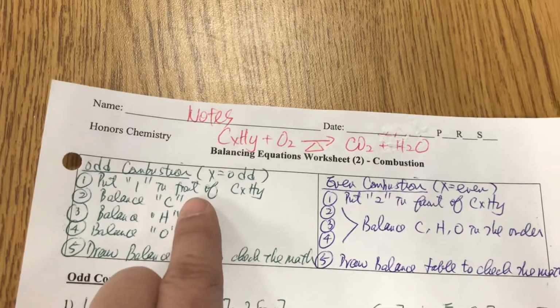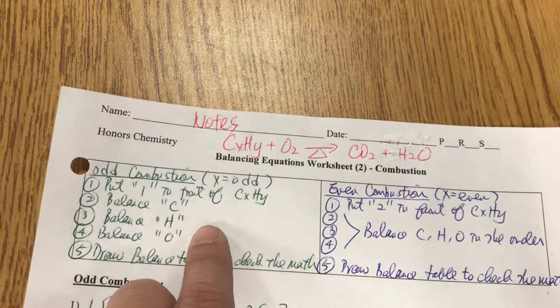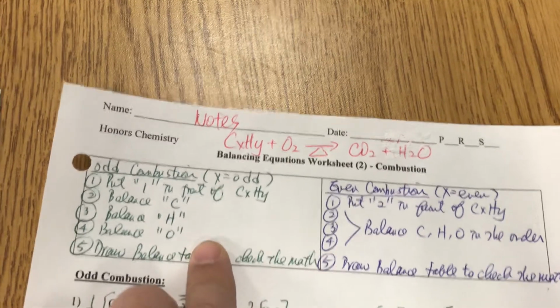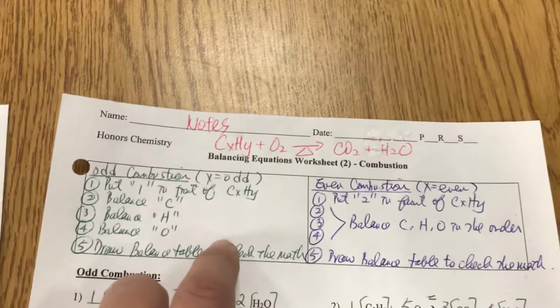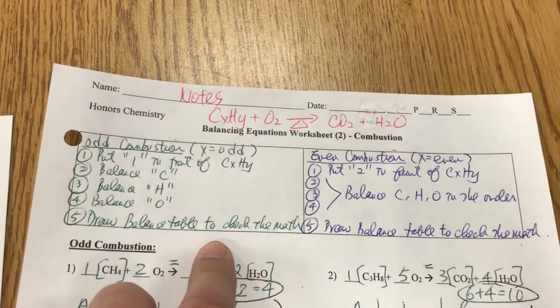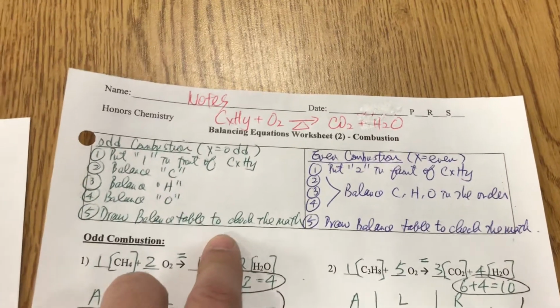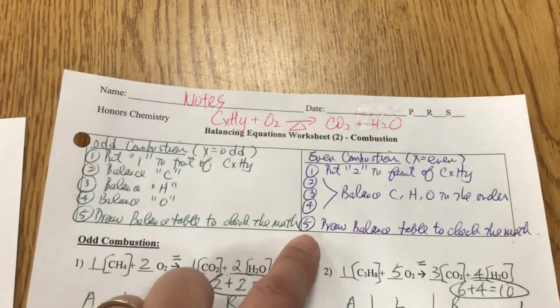Step 2 is you balance the C. Step 3, you balance hydrogen. Step 4, you balance oxygen. So you balance C, H, O in order. And then finally, you draw the balance table to check your math. Okay, so here it includes some math. All right, so I'm going to do it on separate paper.